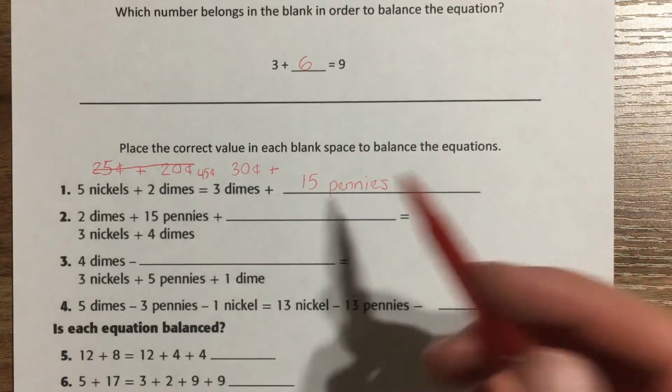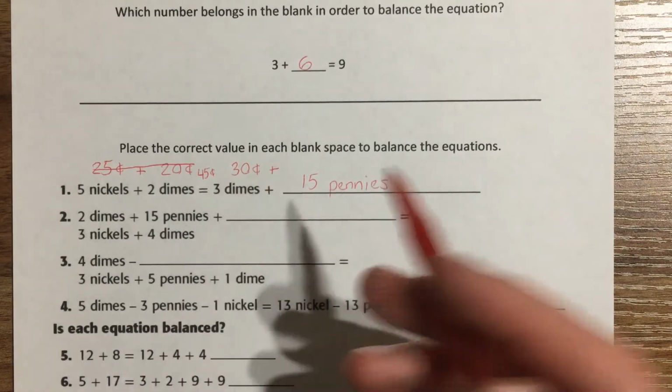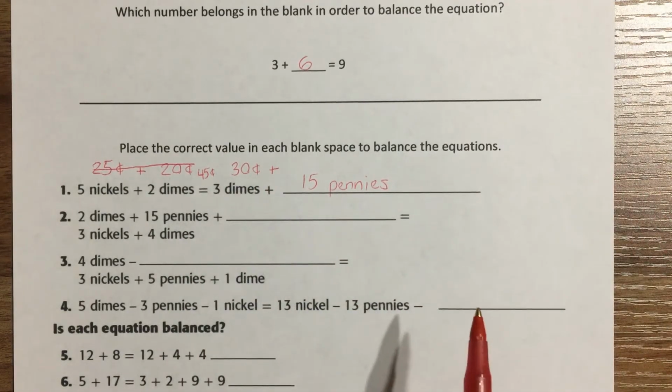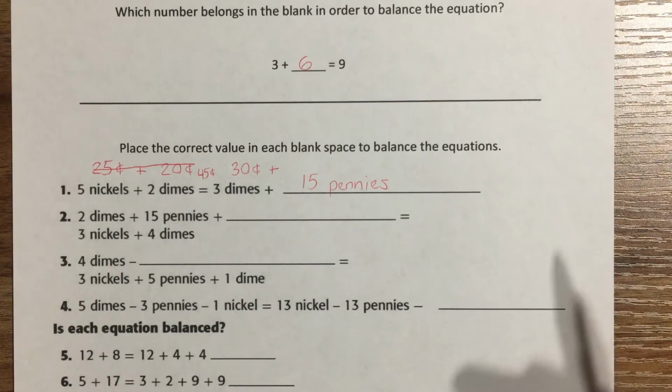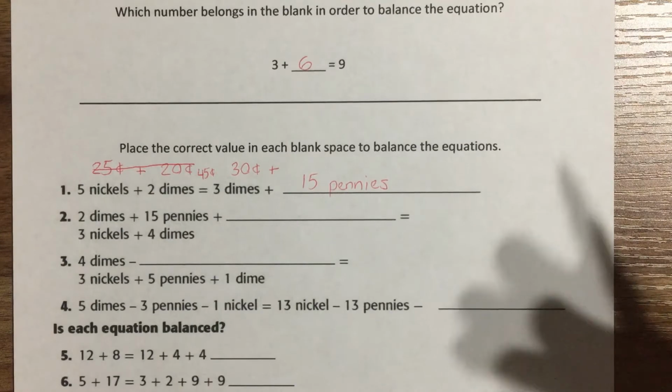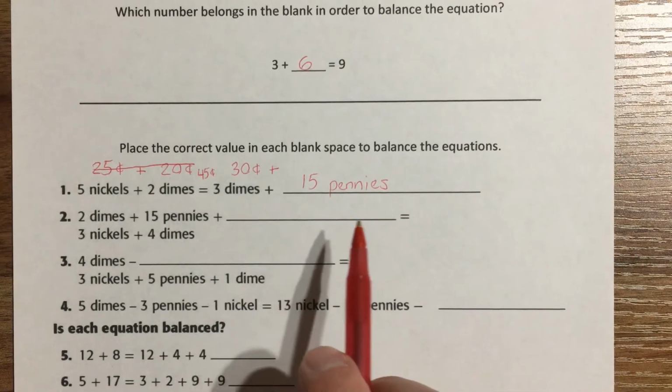3 nickels would be the same thing as 15 pennies. 3 nickels is 15 cents. 30 plus 15 is 45. You could do 2 nickels and 5 pennies. You could do a dime and a nickel. You could do a dime and 5 pennies. Whatever you want to do, as long as it equals 15 cents overall.